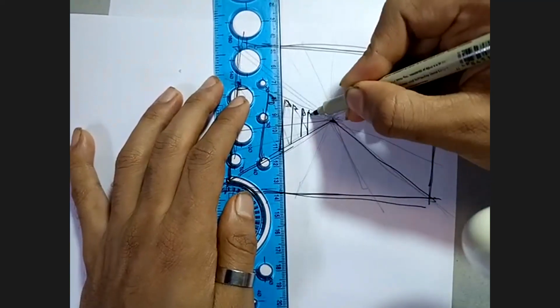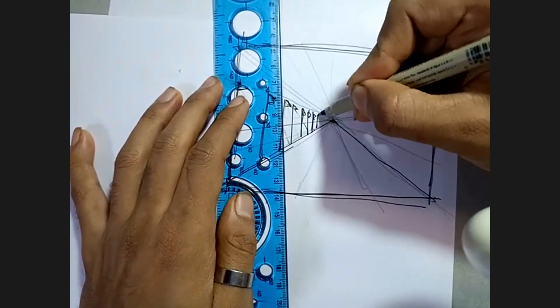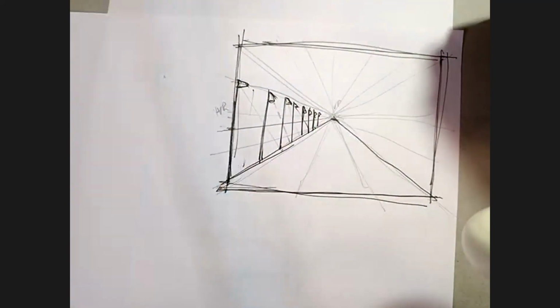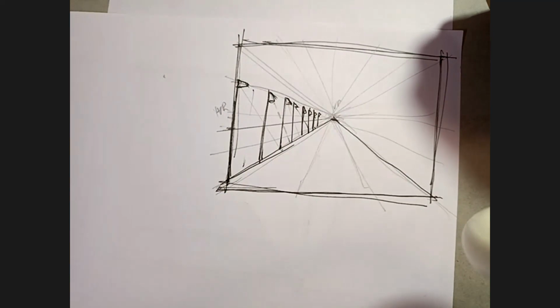These could be doors. I have a question here. Perspective necessarily needs to be drawn with a scale, right? Freehand perspective will not bring out the same effect.